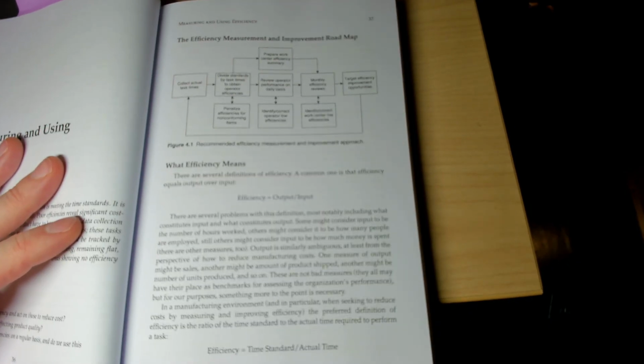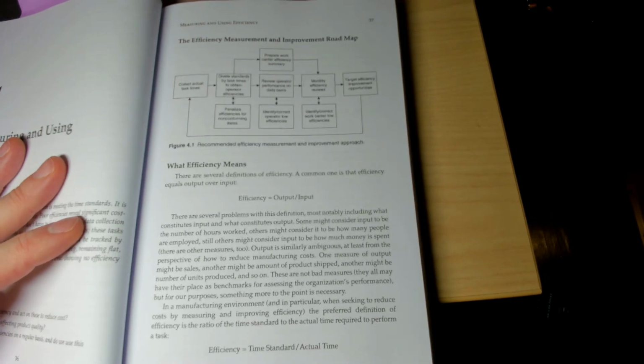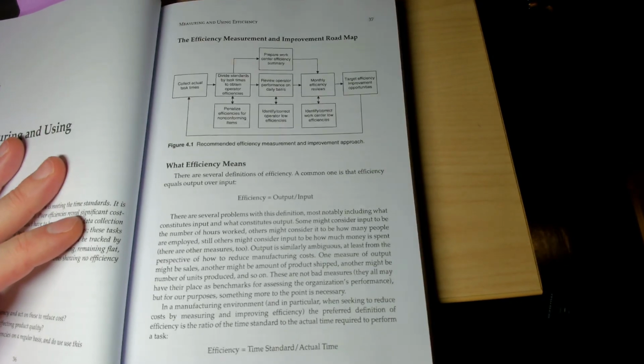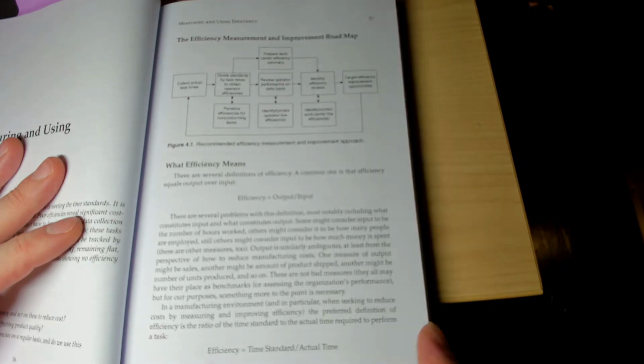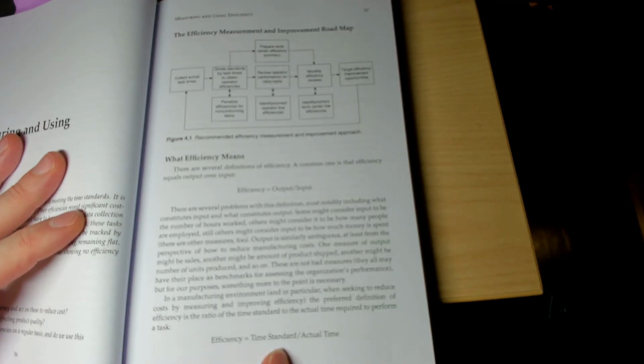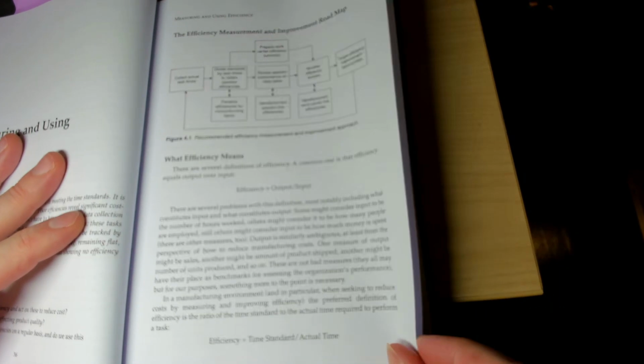They all may have their place as benchmarks for assessing the organization's performance, but for our purposes, something more to the point is necessary. In a manufacturing environment, and in particular, when seeking to reduce costs by measuring and improving efficiency, the preferred definition of efficiency is the ratio of the time standard to the actual time required to perform a task. Efficiency equals time standard divided by actual time.